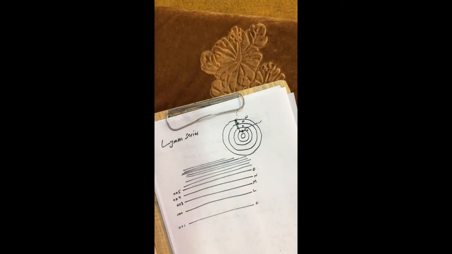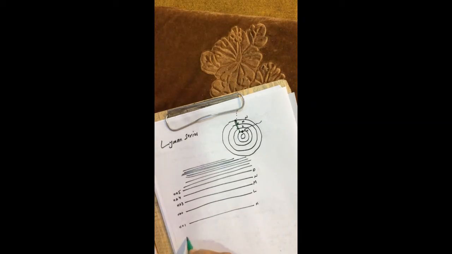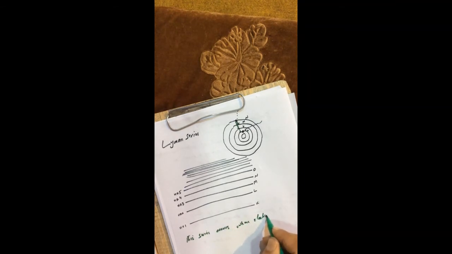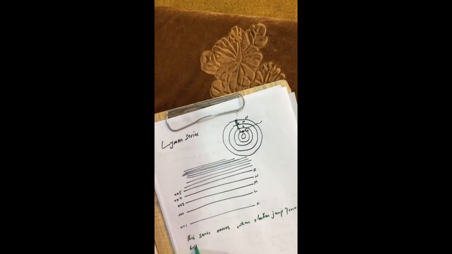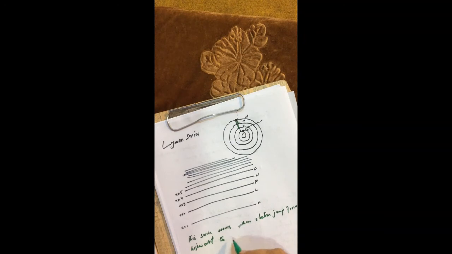On the basis of this we differentiate the spectrum. Like the Lyman series, this series occurs when an electron jumps from a higher orbit to the first orbit.